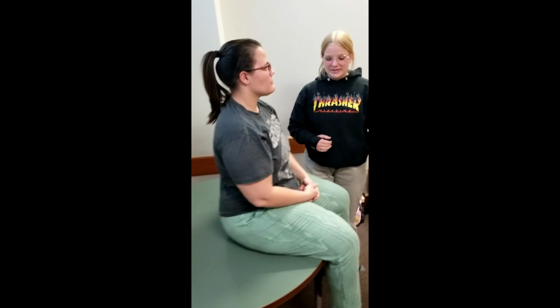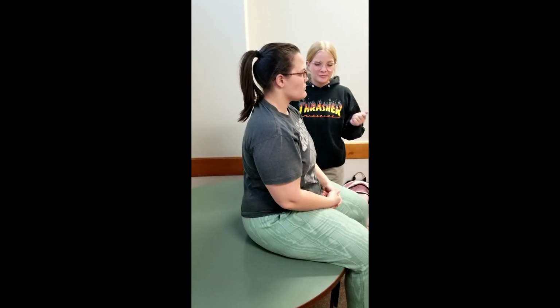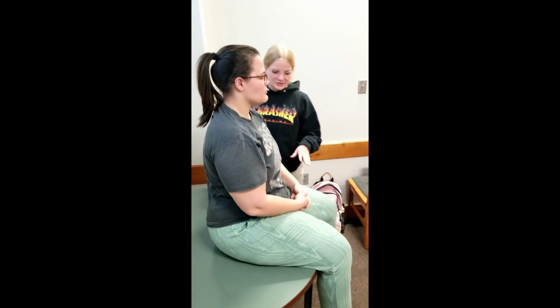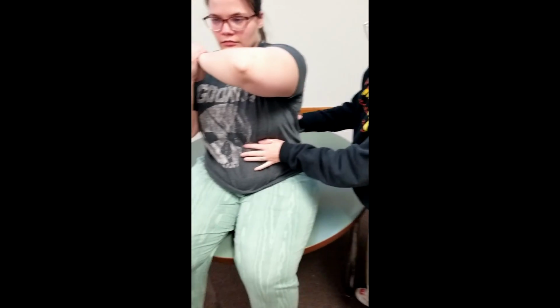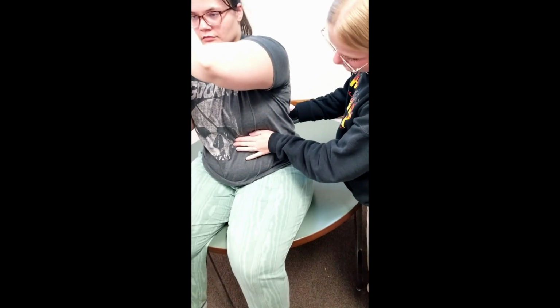And then the next one is the anterior posterior rib compression test. And so kind of how you did for lateral, you would find the anterior posterior ribs, compress a little bit, and a positive test would be pain or crepitus. And this is testing for a fracture in the anterior posterior ribs.